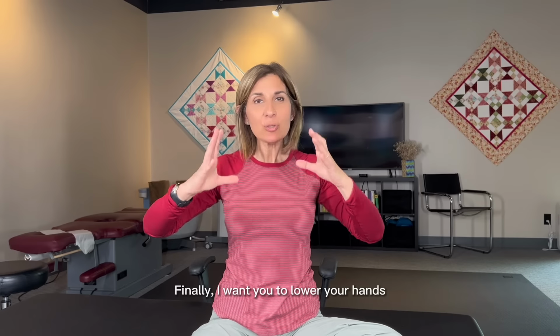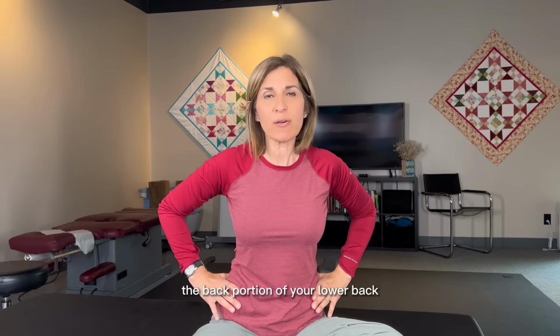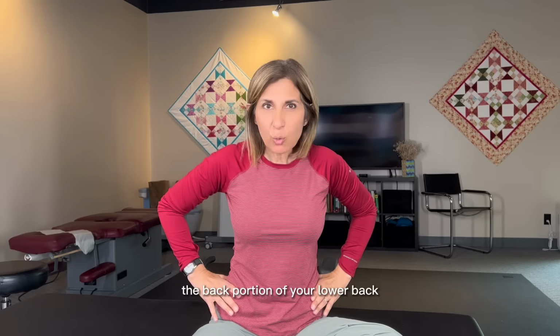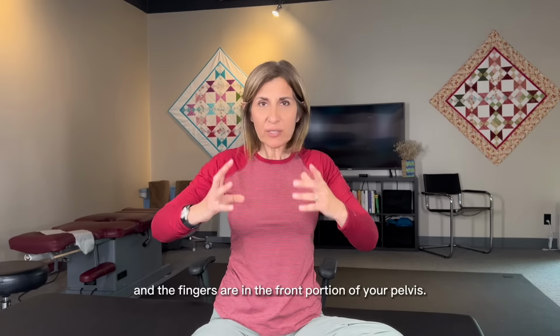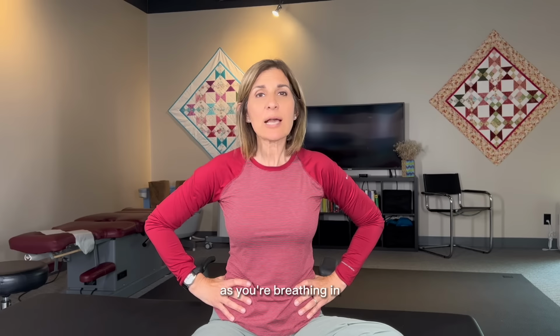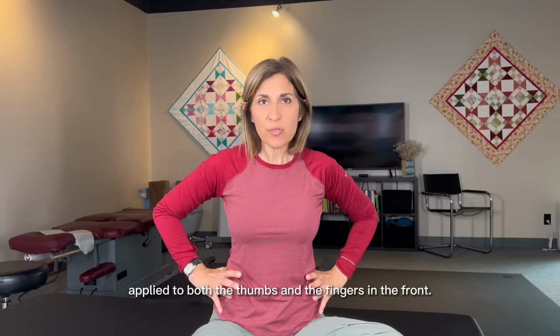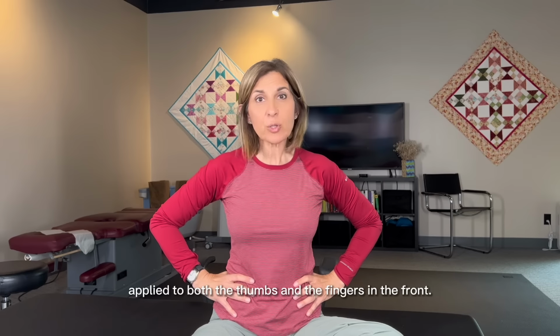Finally, I want you to lower your hands so your thumbs are in the back portion of your lower back and the fingers are in the front portion of your pelvis. So do the same thing as you're breathing in. I want you to feel the pressure applied to both the thumbs and the fingers in the front.